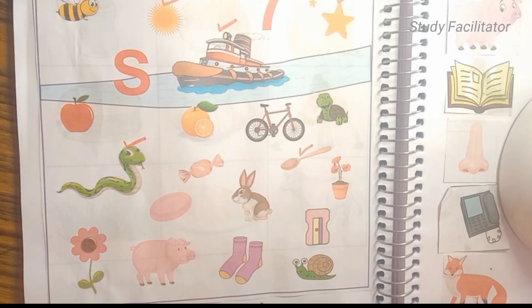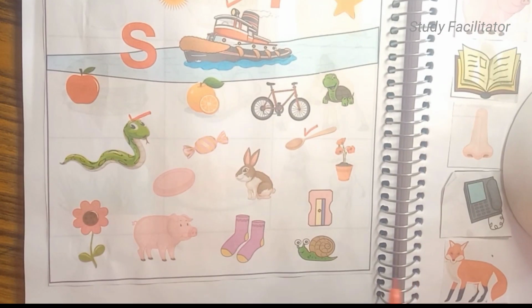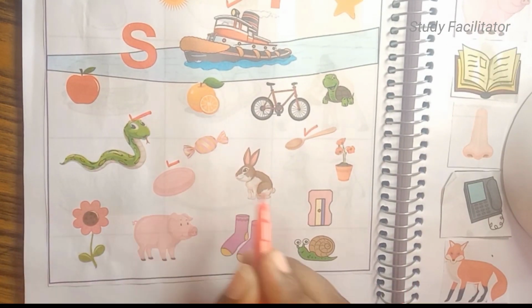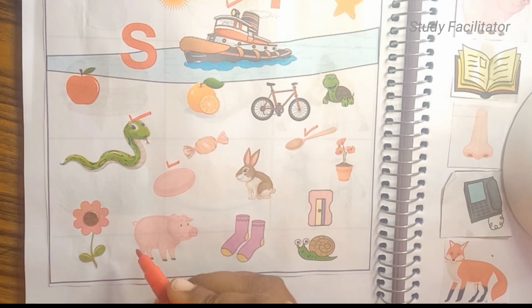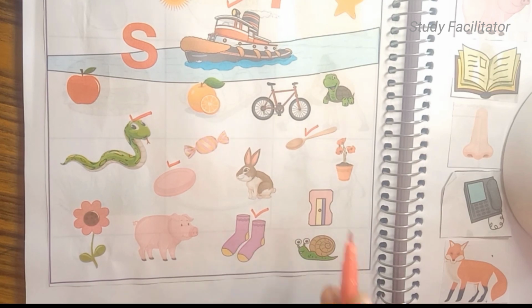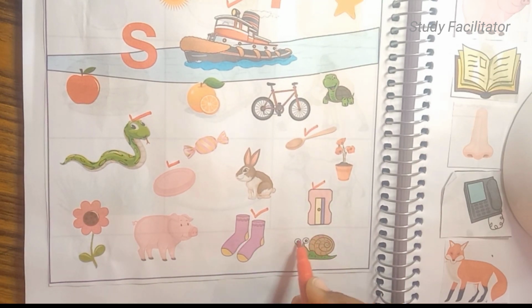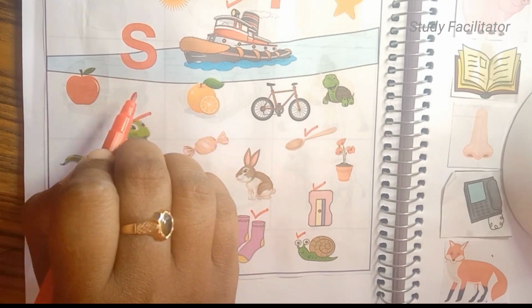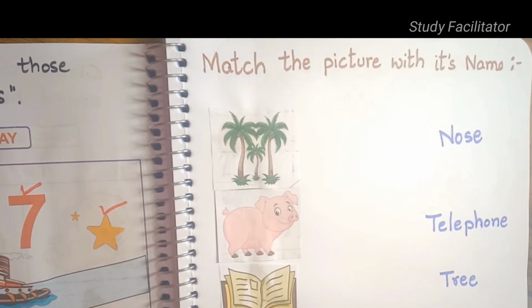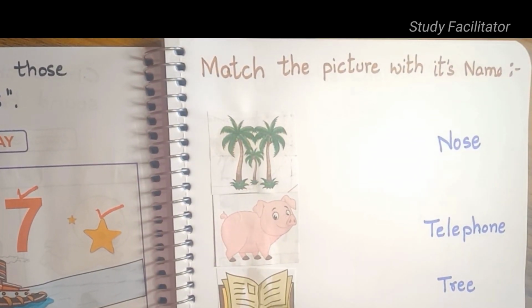Tortoise, not matches. Snake, matches. Chocolate, not matches. Spoon, matches. Next one is soap, matches. Rabbit, pot, flower, pig, these words not matches. Socks, sharpener, snail, that matches to S beginning sound. These are the S beginning sound objects.